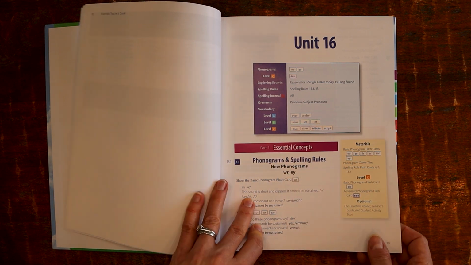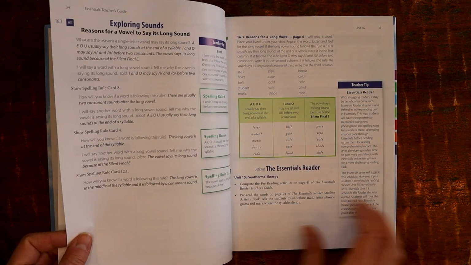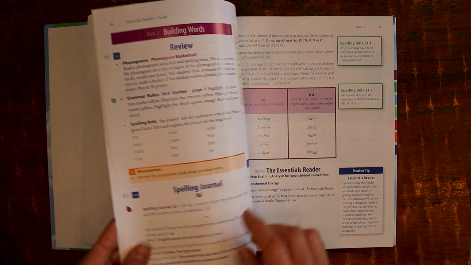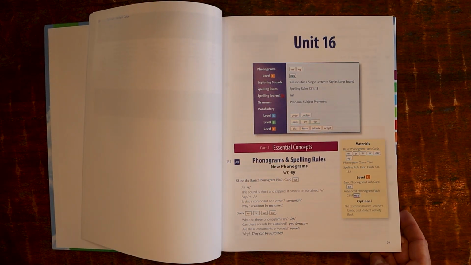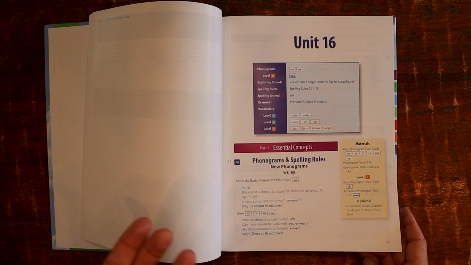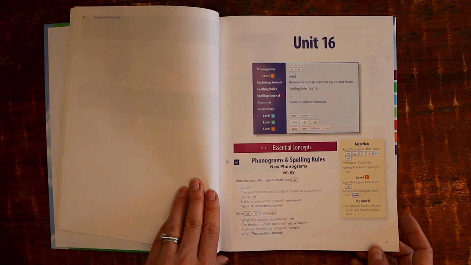So I feel like part 1 is very important, and it's often the longest part. So you can see I'm flipping through a lot of pages here. Essential concepts will introduce phonograms and spelling rules for the week. So this is probably one of the most crucial aspects of the unit. And so I'll just take you through this.